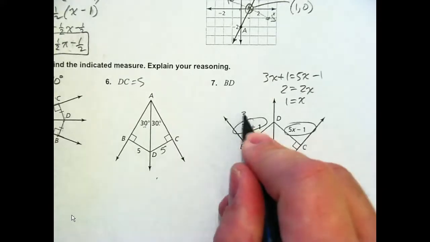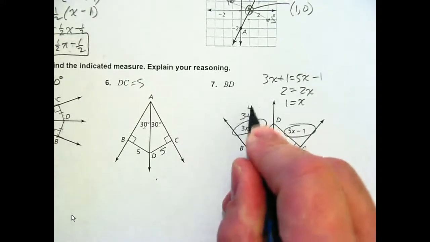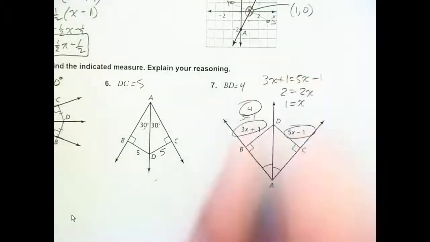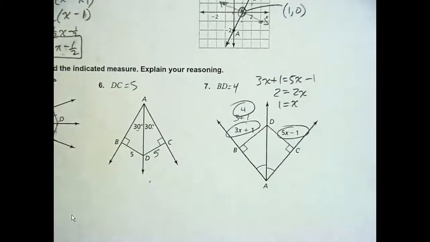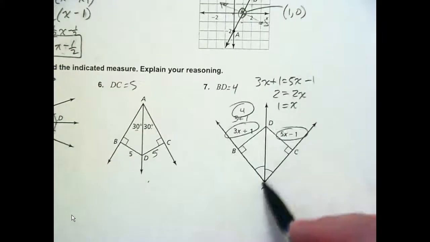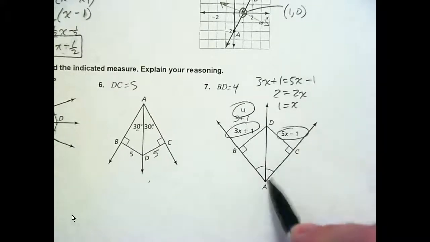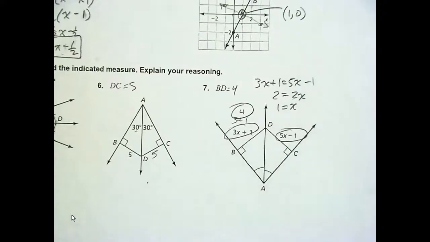We get 3 plus 1, which is 4. Okay. All right, make sure you're explaining your reasoning. Okay, showing your work and talking about this being an angle bisector because point D is equidistant from the legs of the angle. Okay. All right. Any other questions? Good job today.